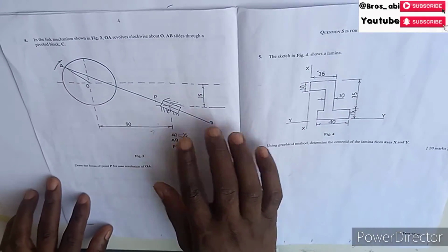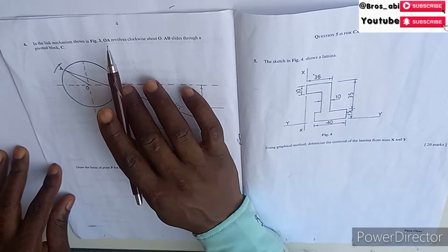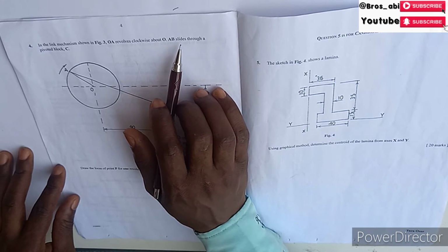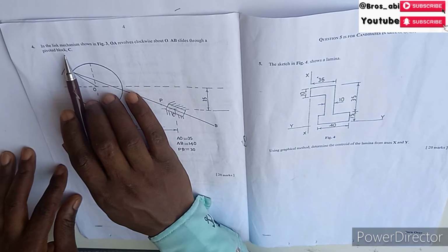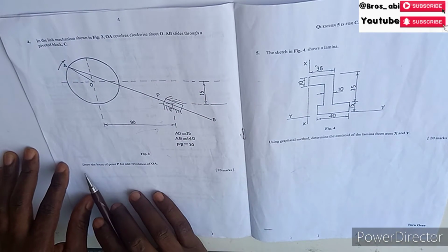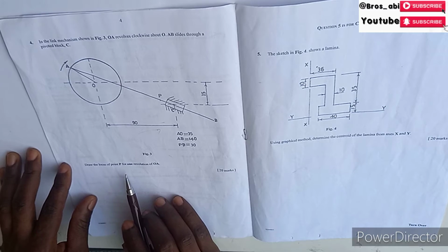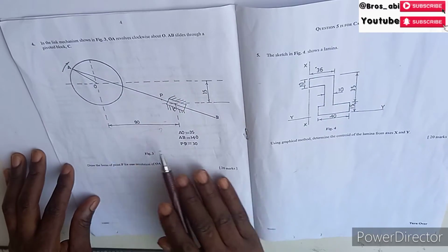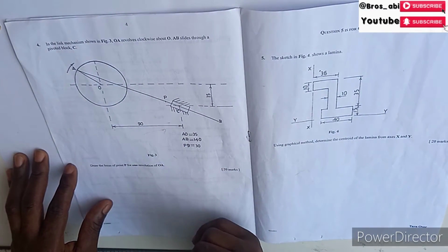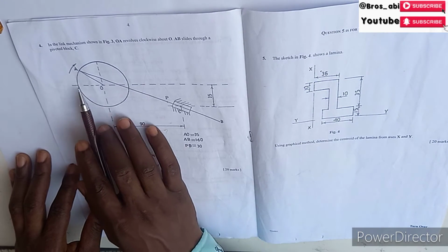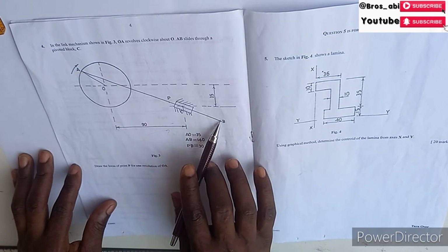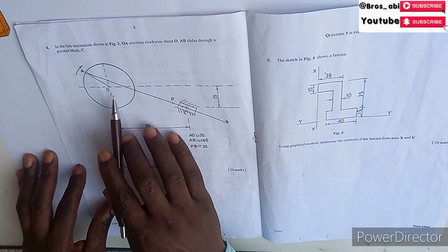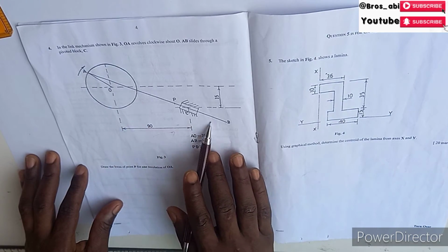It says in the link mechanism shown in figure 3, OA revolves clockwise about O. AB slides through a pivoted block C. Now, draw the locus of point B for one revolution of OA. Now, this is the link mechanism. This is OA, the crank OA that revolves around the circle, and this is slide AB that slides through the pivoted block. This is the pivoted block, and from here to here, this is the pivoted block.